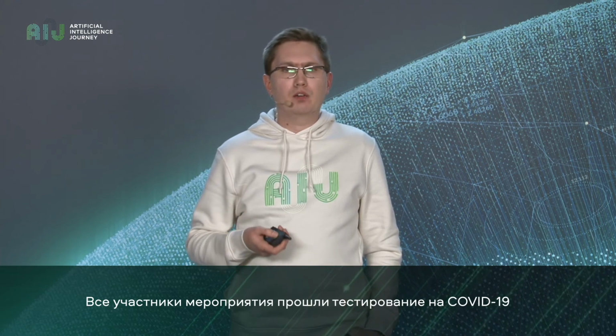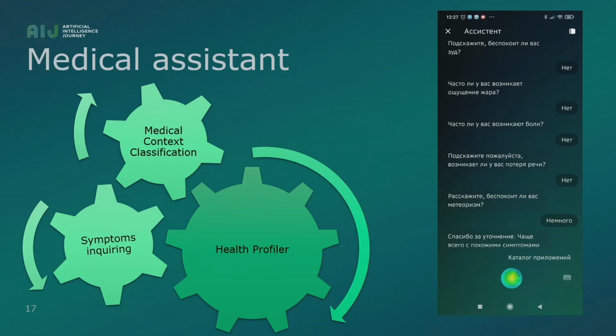So that they're not going to Dr. Google, but they're actually applying to a more qualified system and a more qualified doctor that will definitely help them and point them to the correct type of doctors. So let us make a medical assistant.